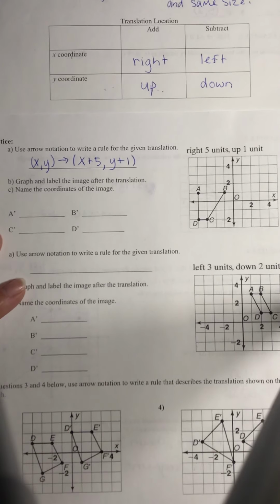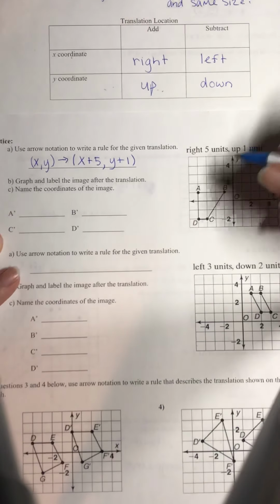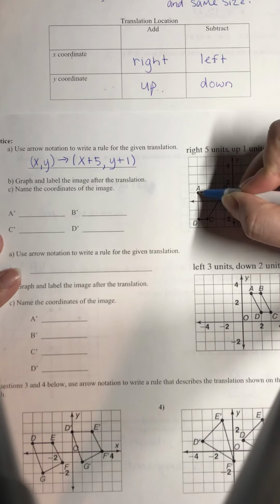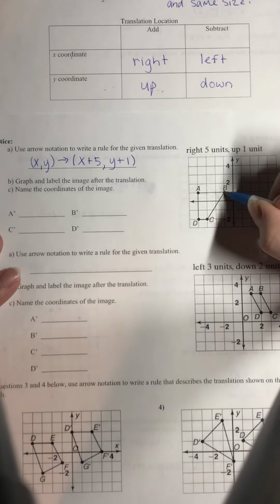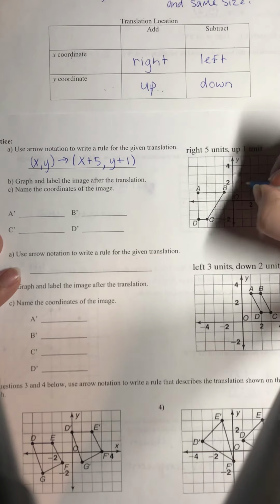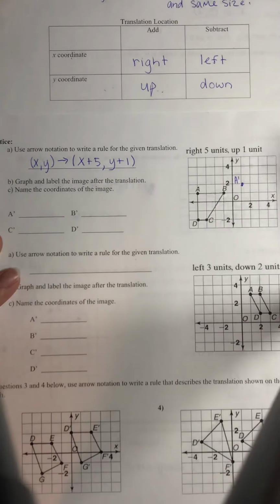All right, let's graph that. Well, for our a coordinate, 5 to the right and up 1. So 1, 2, 3, 4, 5, up 1. This is going to be A prime.